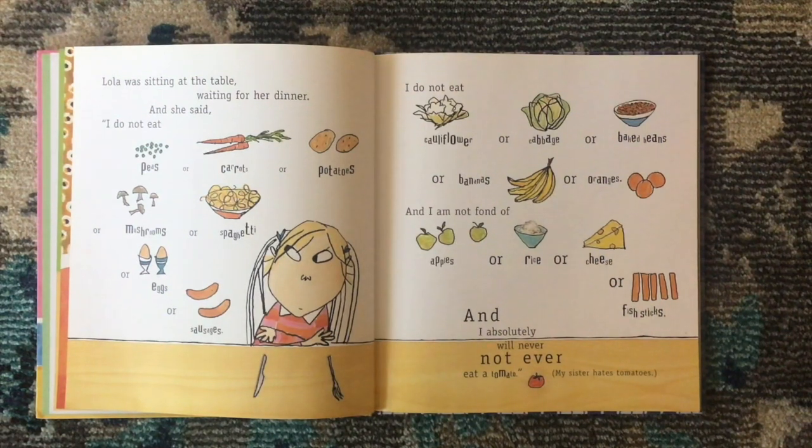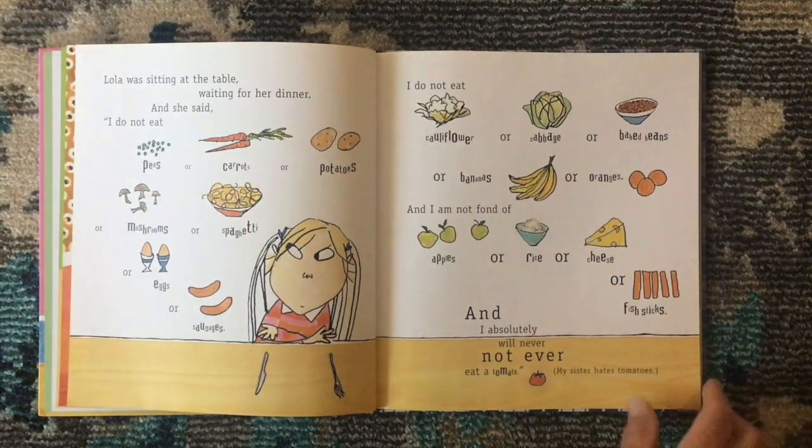potatoes, or mushrooms, or spaghetti, or eggs, or sausages. I do not eat cauliflower, or cabbage, or baked beans, or bananas, or oranges. And I'm not fond of apples, or rice, or cheese, or fish sticks. And I absolutely will never, not ever, eat a tomato. My little sister hates tomato.